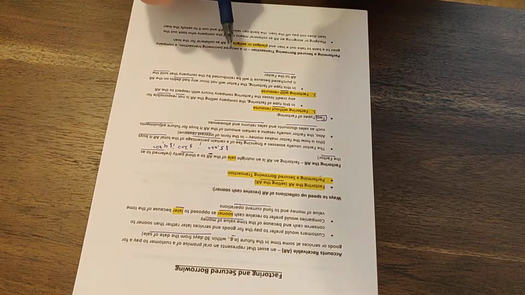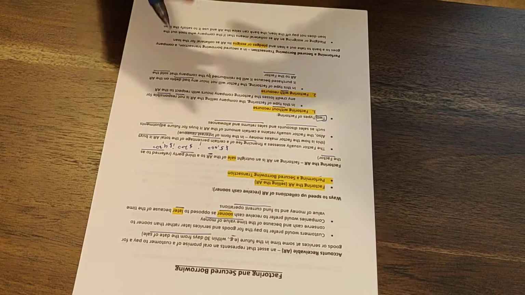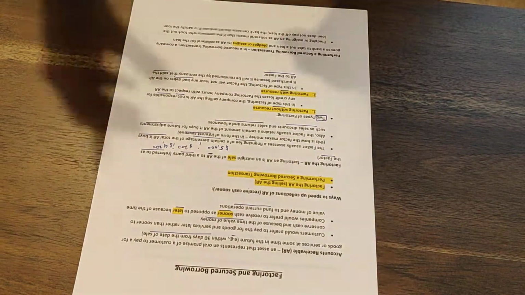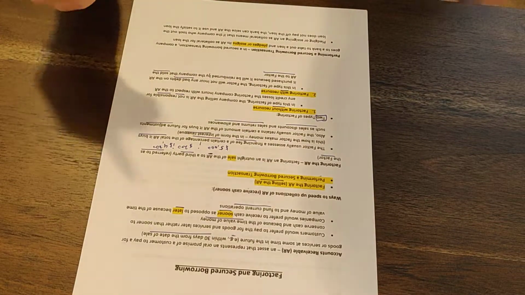So if the factor incurs bad debts, they won't actually be the one incurring the expense. The company that sold the accounts receivable initially is going to be the one that incurs the expense there.